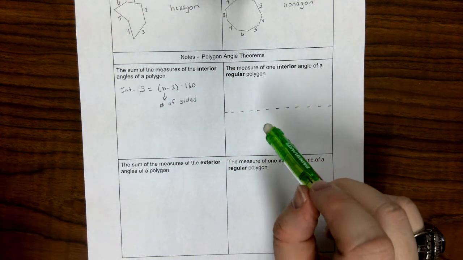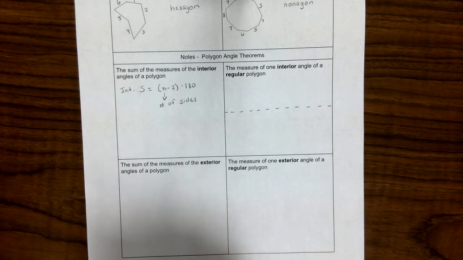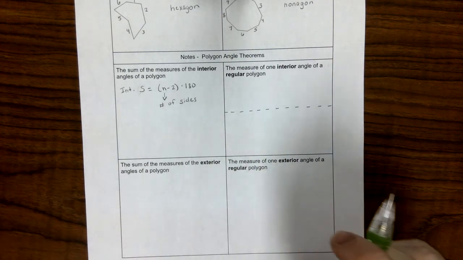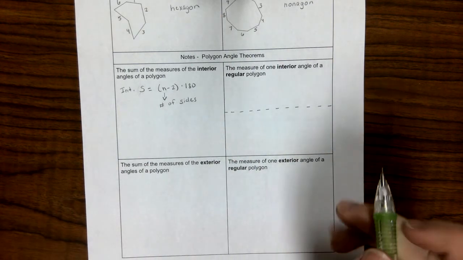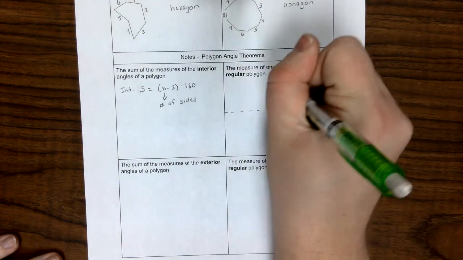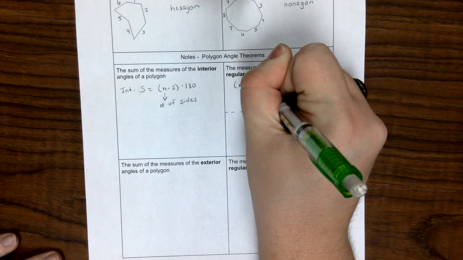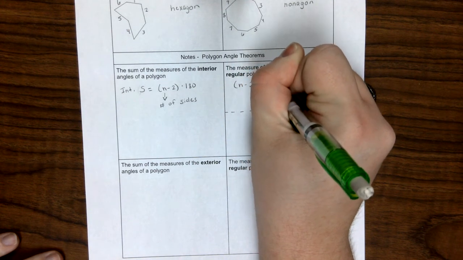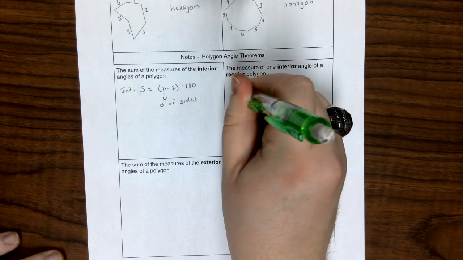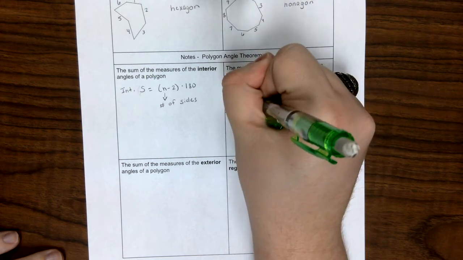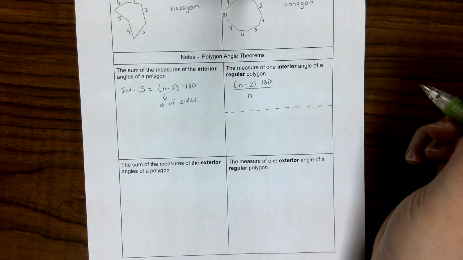I'm going to show you both, and you get to pick whichever one you want. For the first way, you still start by finding the sum, but then you divide it by the number of sides. And here's why this works.